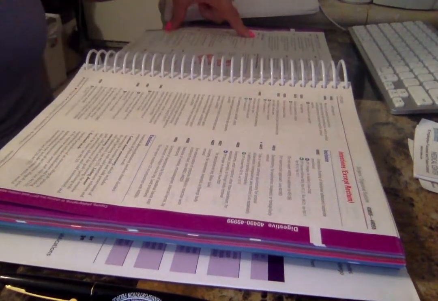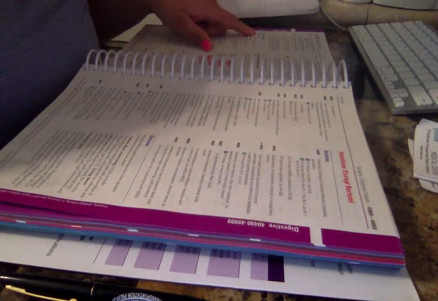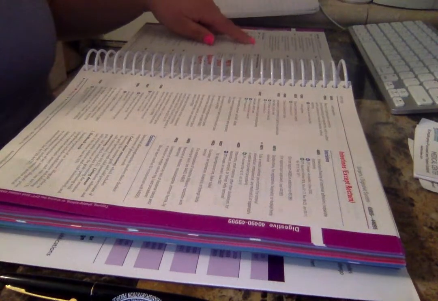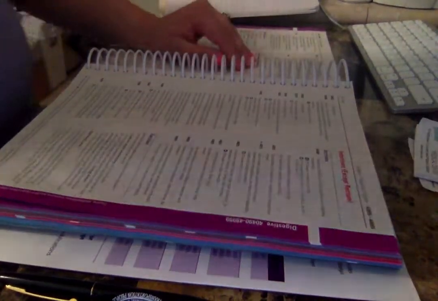Okay, so I'm on page 324 now, and it is pyloroplasty, and that's it. So pyloroplasty is 43800, so that's the code for that.